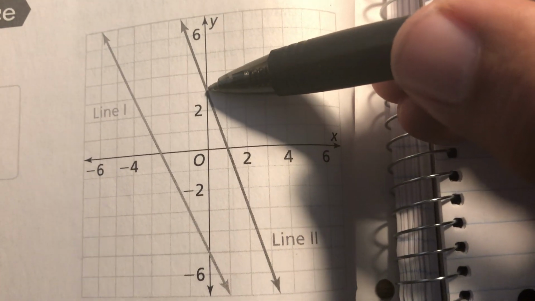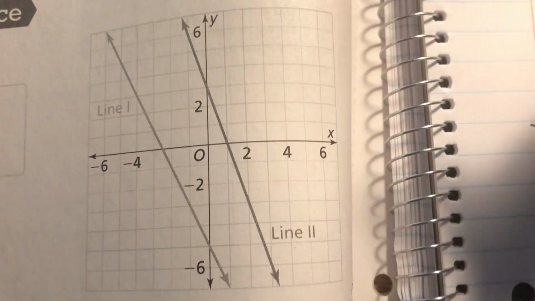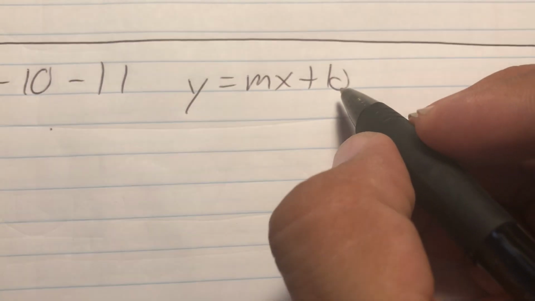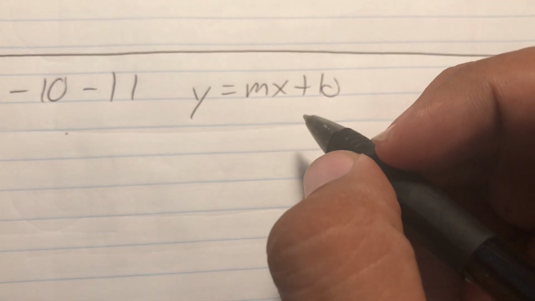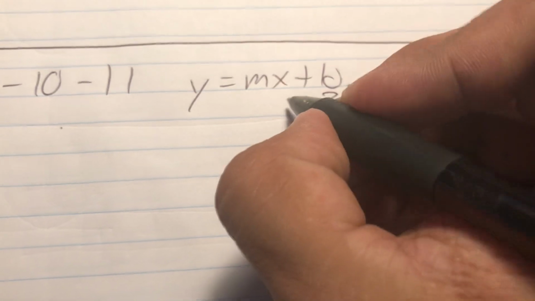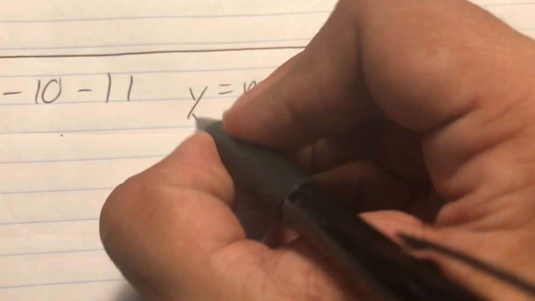So the y-intercept is 3, right? And we're writing the equation y equals mx plus b, which is shown right here. So if the y-intercept is 3, we know that this is positive 3. The x comes down, the y comes down.